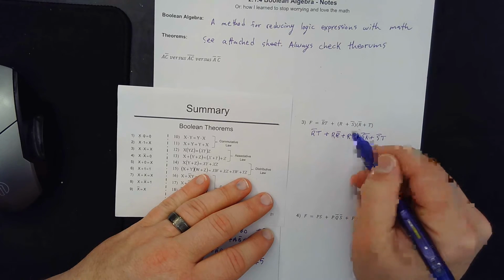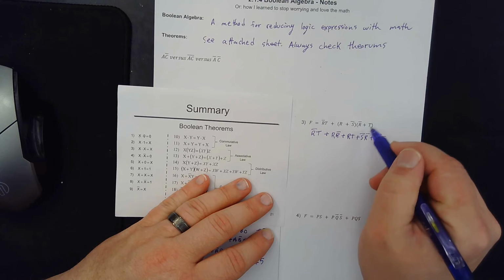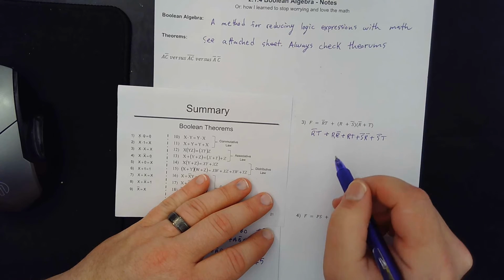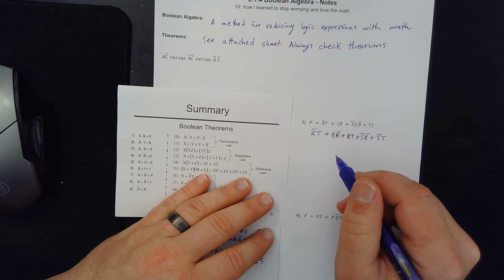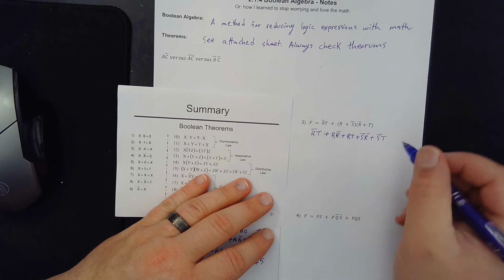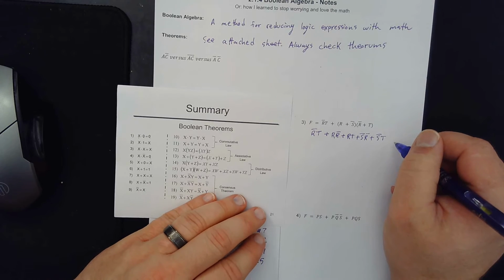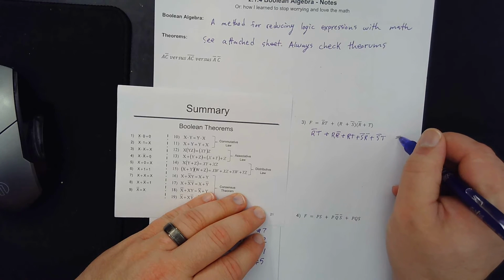Again, just distributing each portion of that first expression to each portion of the next expression. Though not immediately simplifying my expression, it does allow me to apply some other theorems to it. For reference, we were distributing here, as this would be 15.